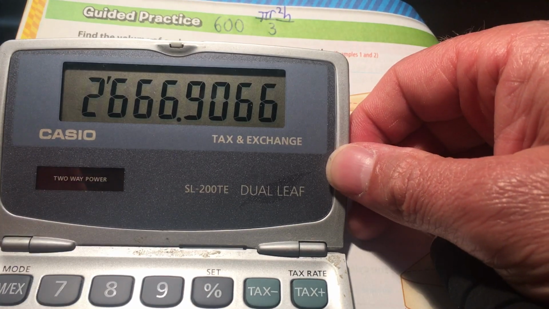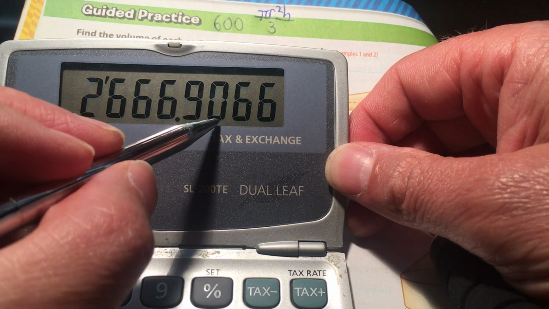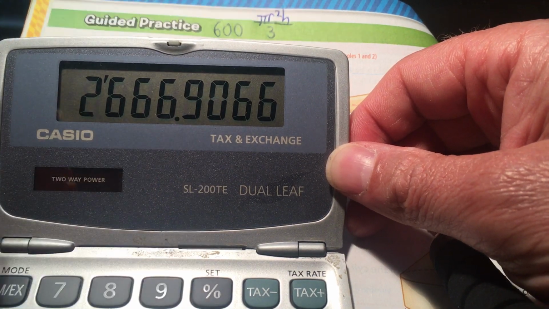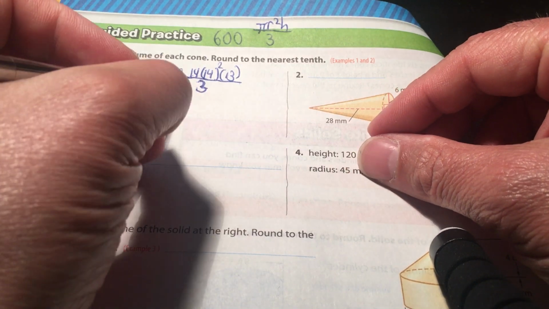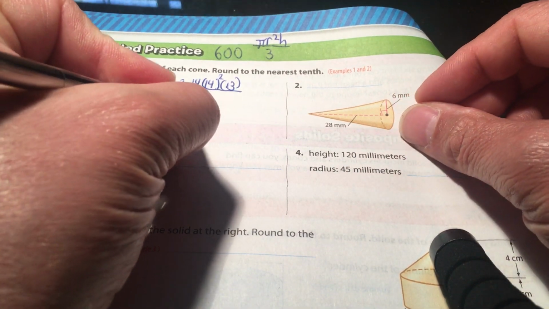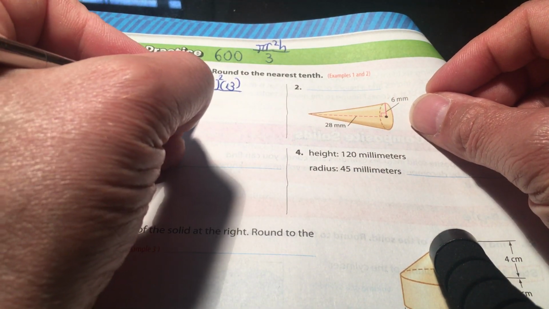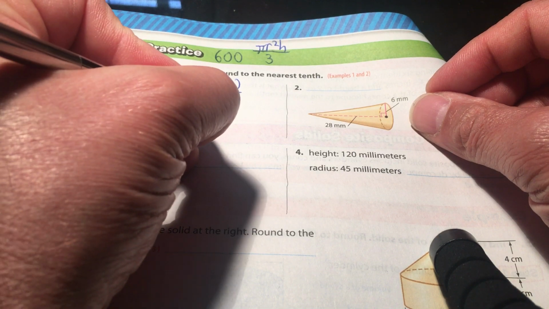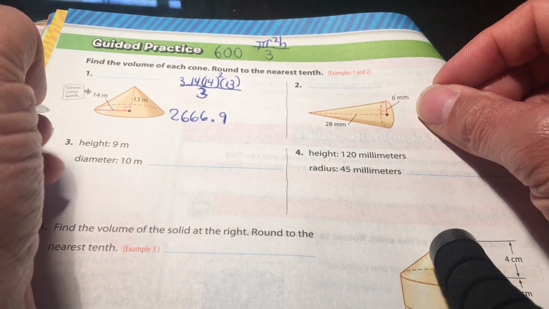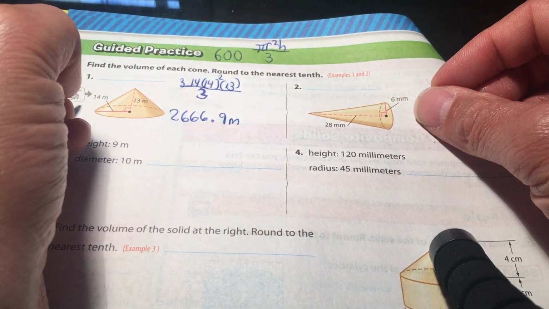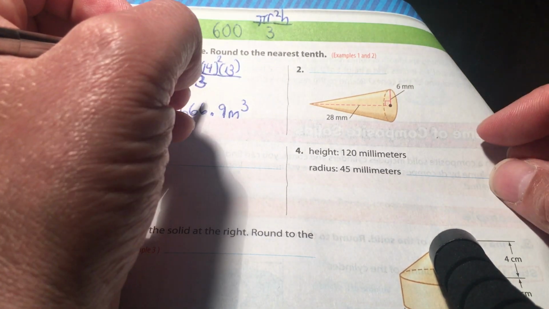But I want to get to the nearest tenth. So I look here. That's a 0. So it's 2,666.9, and this is meters cubed.